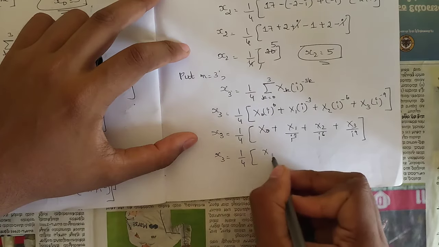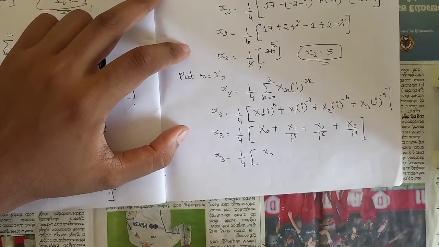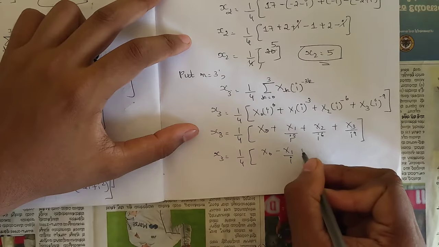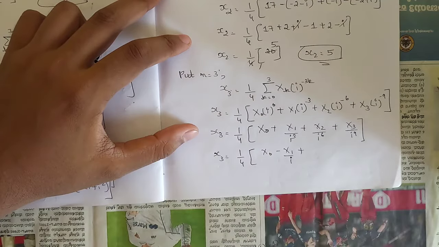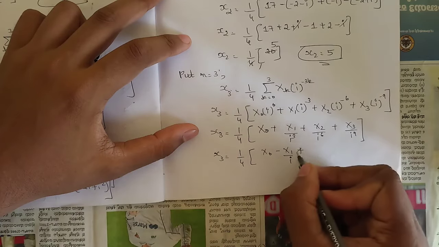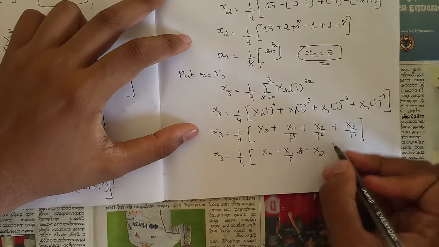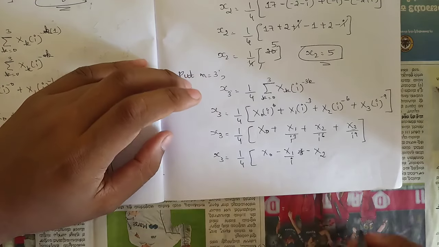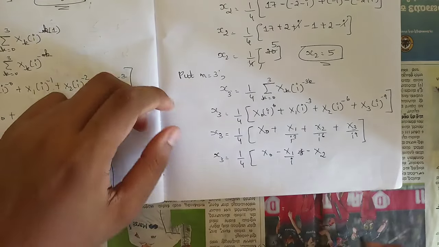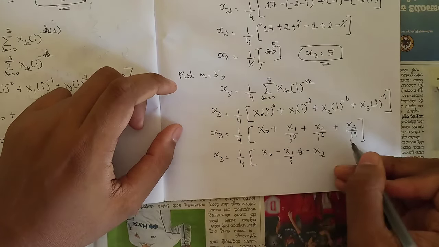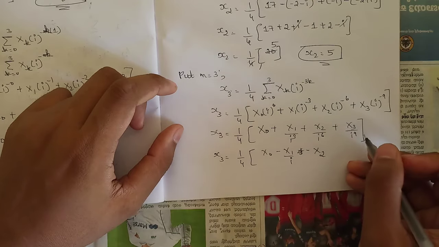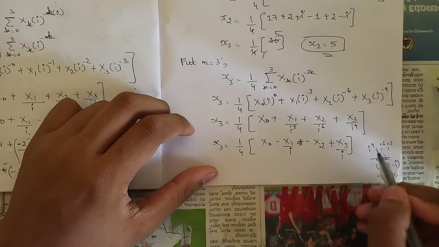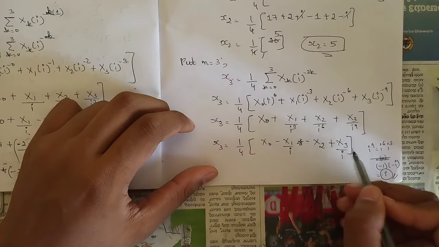1 by 4 into x0; i cube is i square into i, and i square is minus 1, so this would be now minus x1 by i, plus i to the power 6 is again minus 1, so this would be minus x2, and i to the power 9 is i to the power 6 into i cube, that is minus 1 into minus i, that is equal to plus i. So the value of i to the power 9 is plus i, so plus x3 by i.